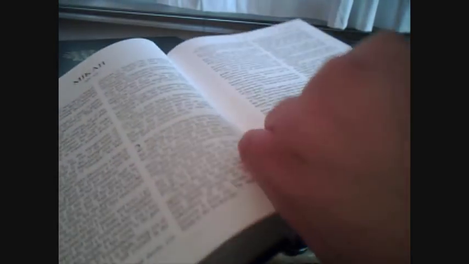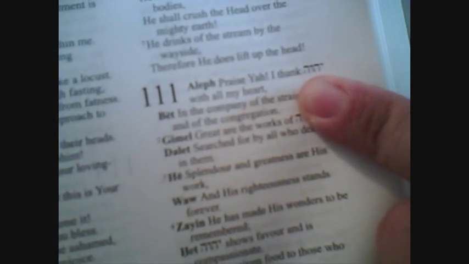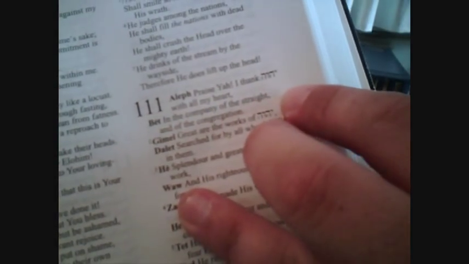So very quickly, because I want to finish this at 10 minutes. Psalms 111. Look how they preserve it in there. Aleph. Praise Yah. I thank Yahweh with all my heart. Bet, in the company of the straight and of the congregation. See how they keep that, each letter going down? Now, in 119, same thing. They preserve it. And when you get to Vav, it's wow.